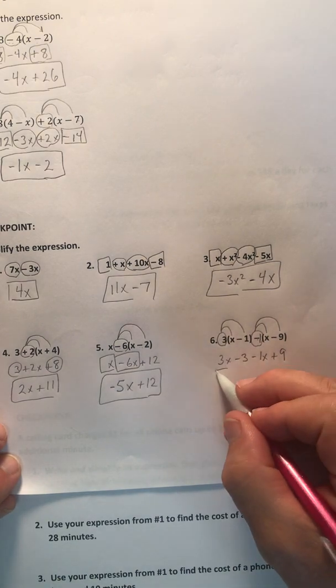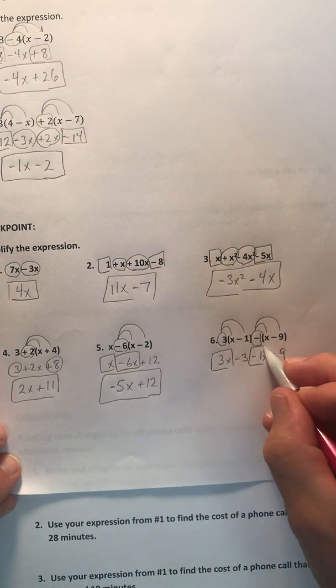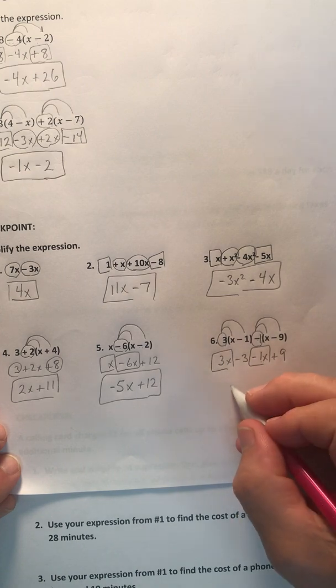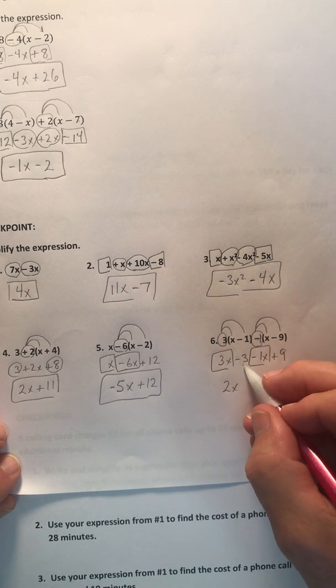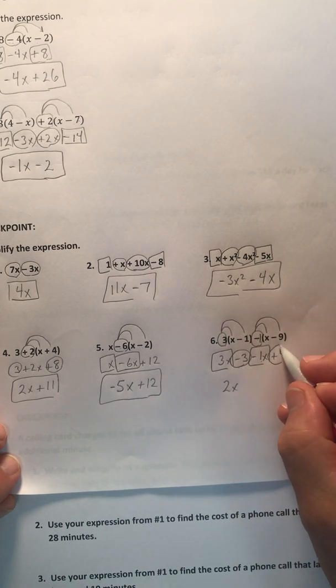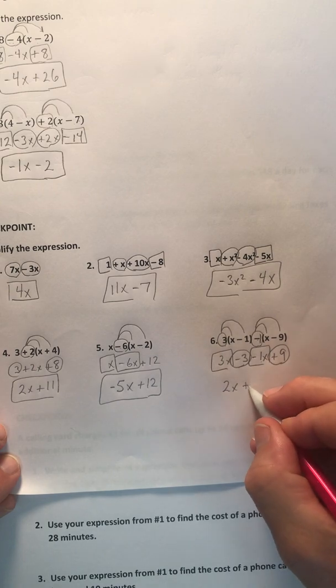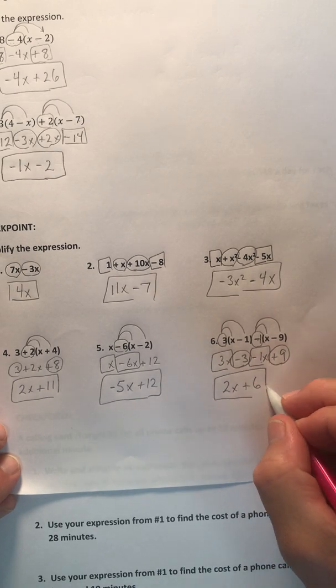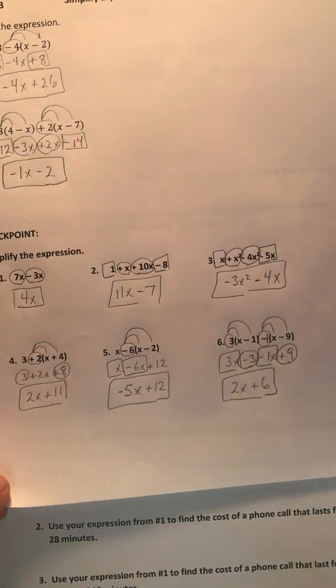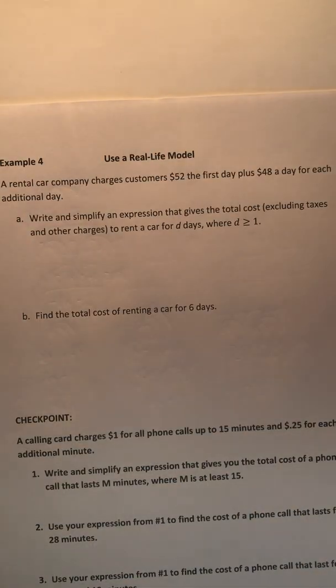And then we combine our like terms. 3x and negative 1x gives us 2x. And then we got a negative 3 and a positive 9, which gives us a positive 6. And that is our answer. All right, so that was your checkpoint.